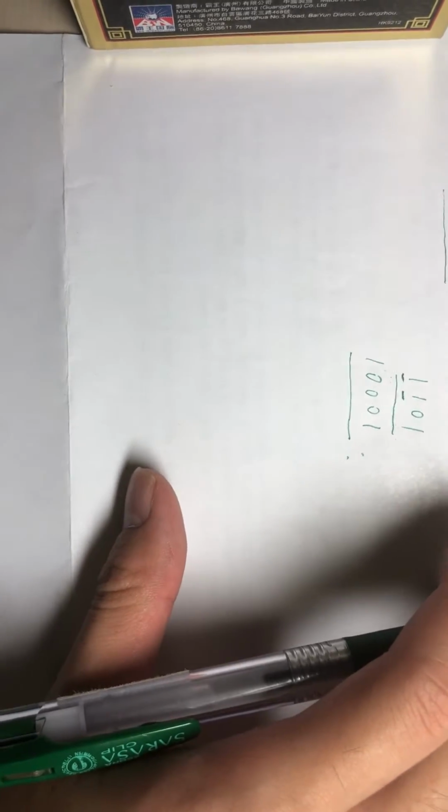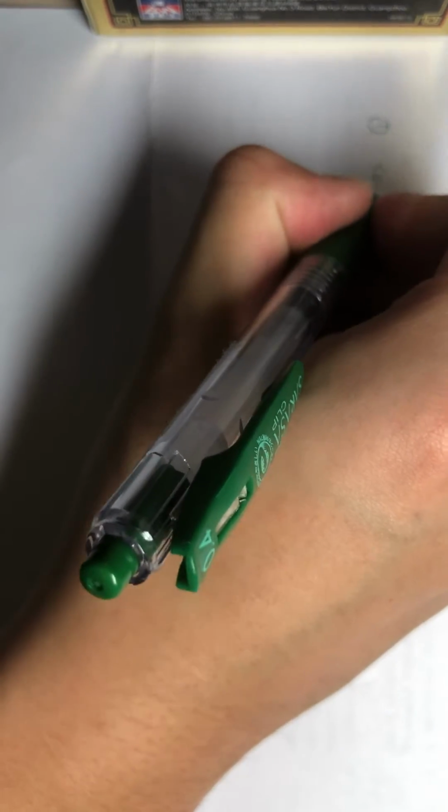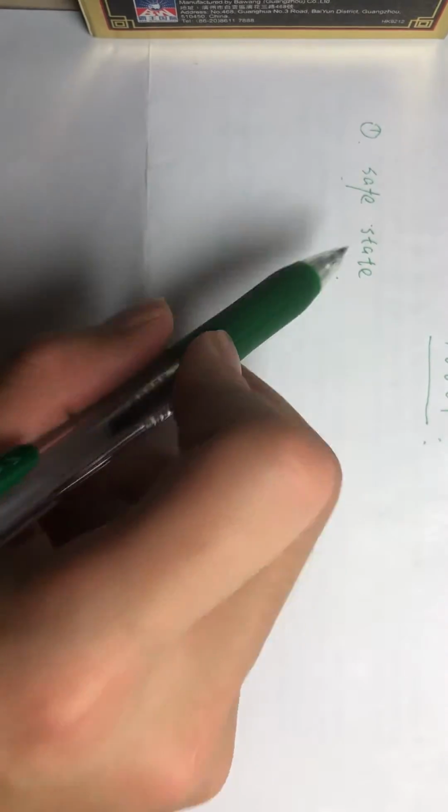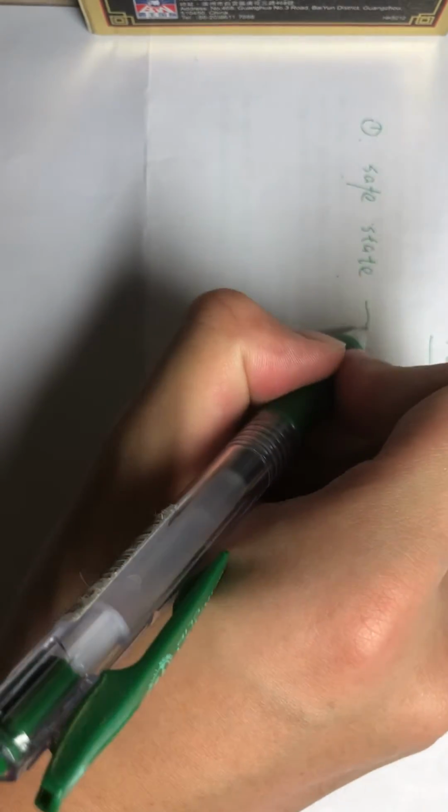Now let's prove the Fibonacci name game. As we all know, to prove a game like this, we need to follow two steps. First, if it's at a safe state, no matter how many stones you pick, it will turn into an unsafe state.